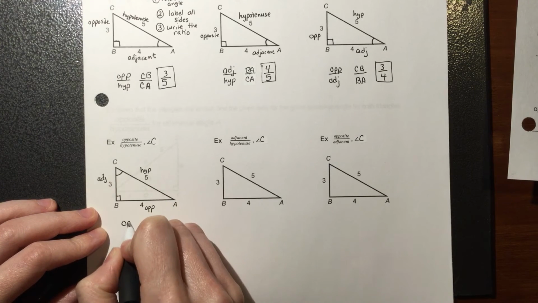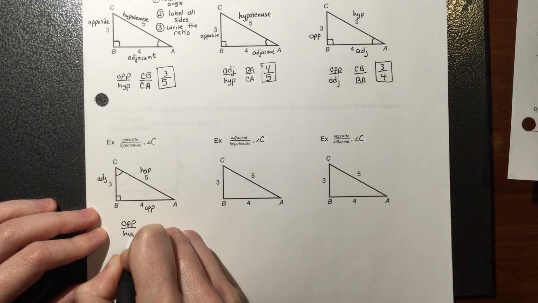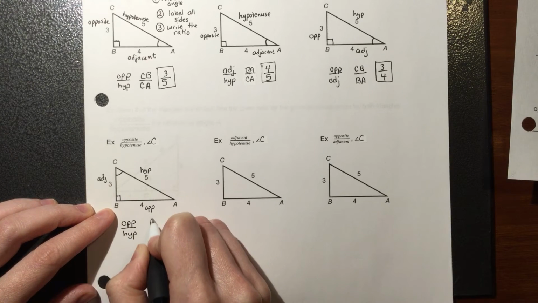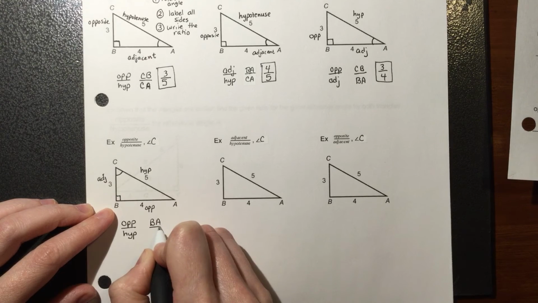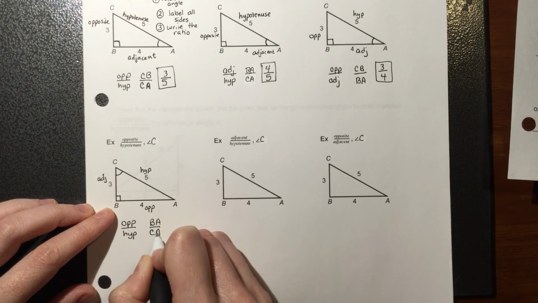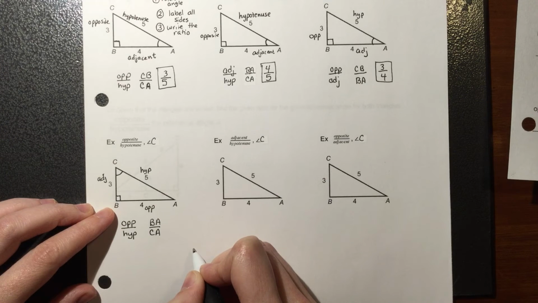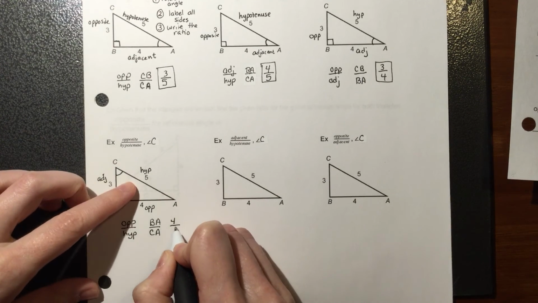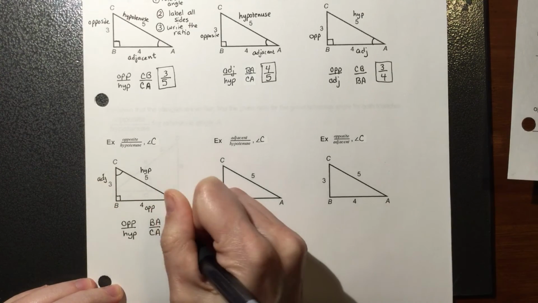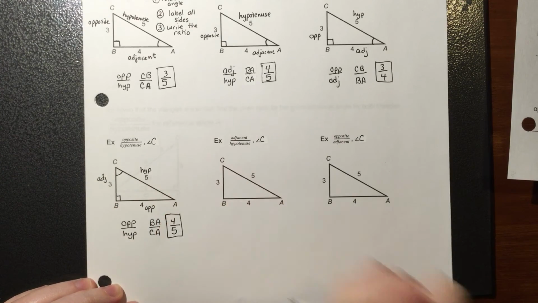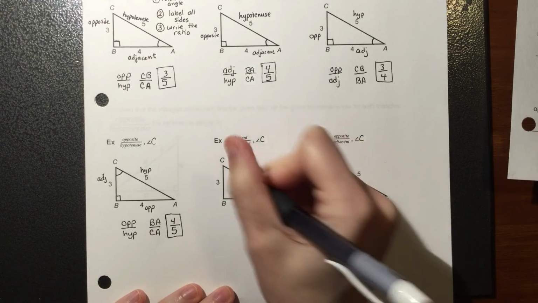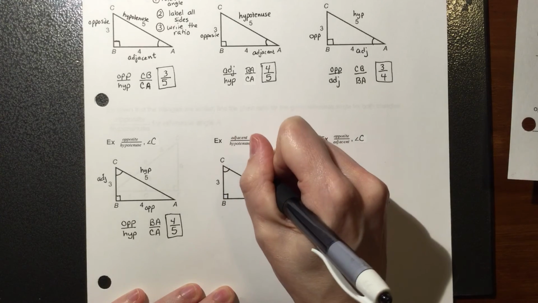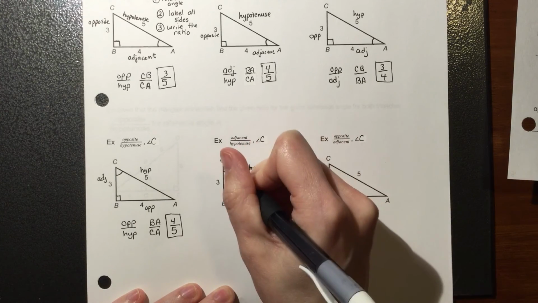So this one wants us to do opposite over hypotenuse. The opposite side for this reference angle is going to be BA over the hypotenuse, CA. So the opposite is BA, which is 4, over hypotenuse 5. Looking at the next one, still using reference angle C. Here's our right angle B, so that makes this one our hypotenuse.